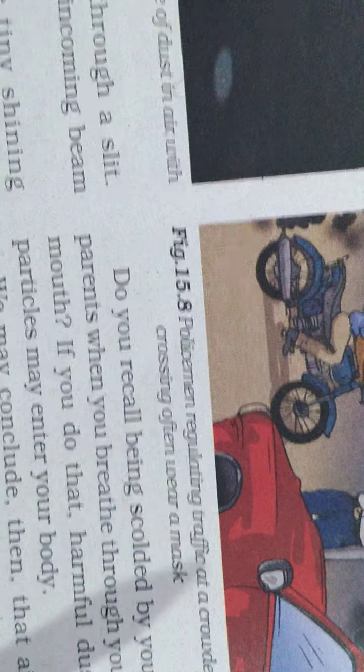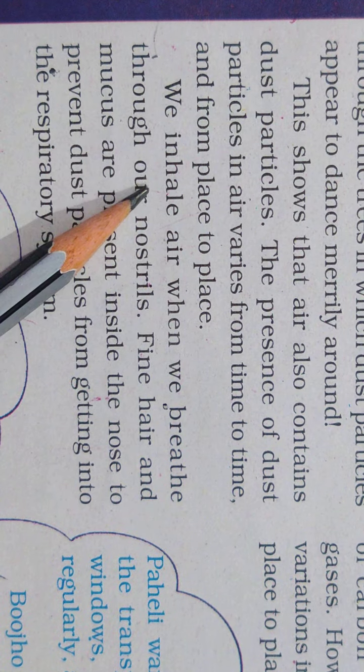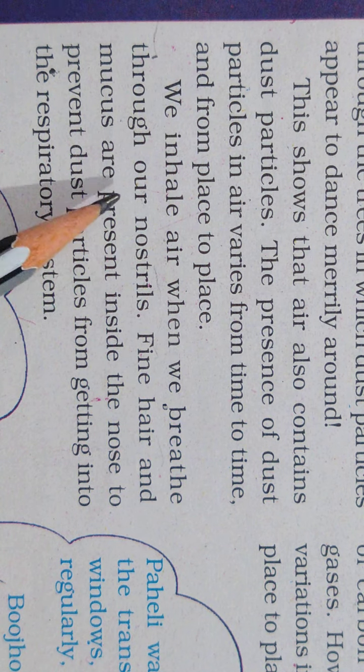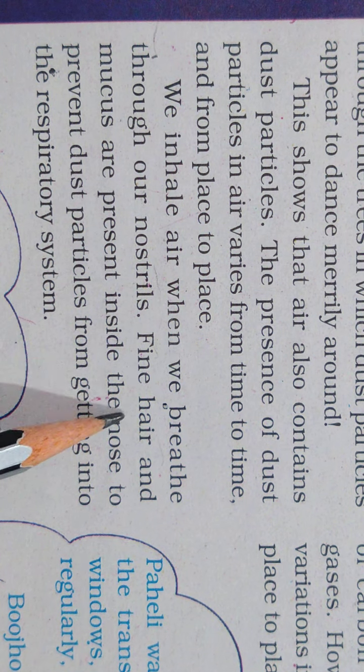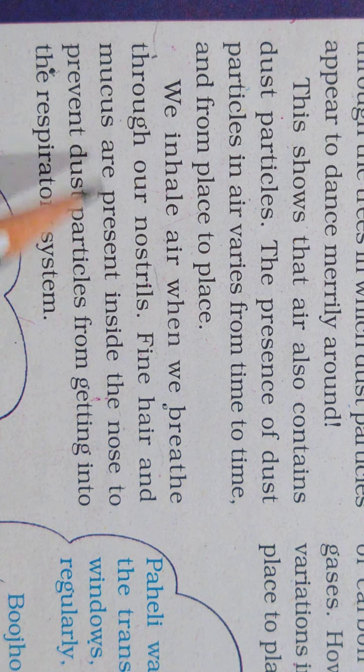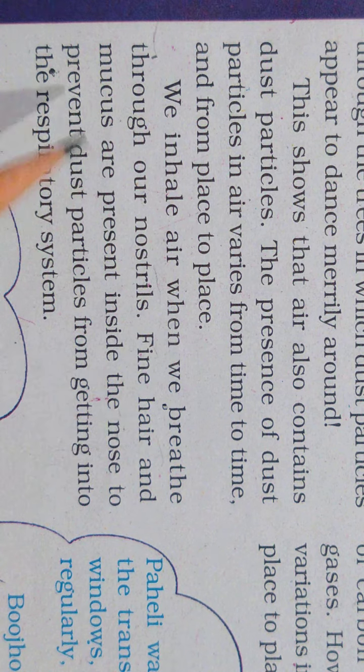Is it? Now let us read about smoke. Smoke actually gives us breathing problems. It troubles us when we inhale air. Why do we have fine hair and mucus in our nose? So what do you mean by mucus?